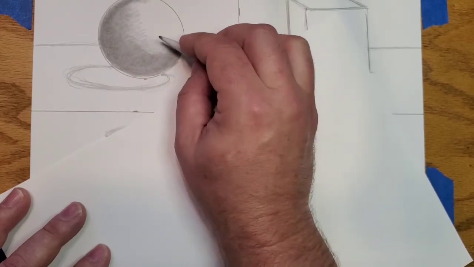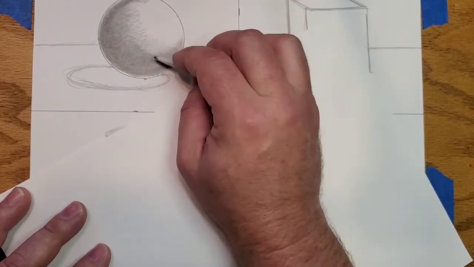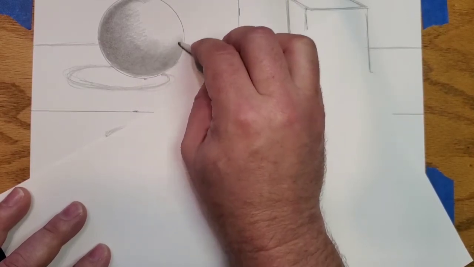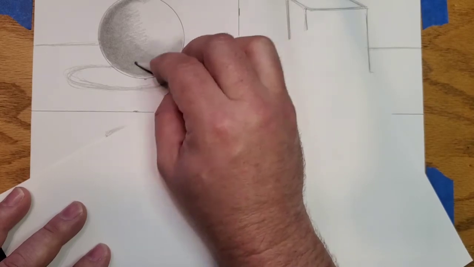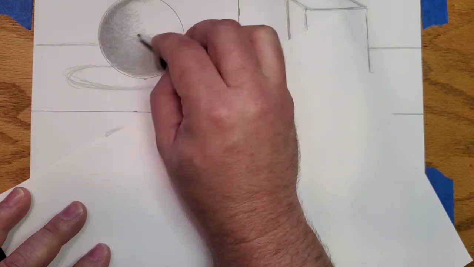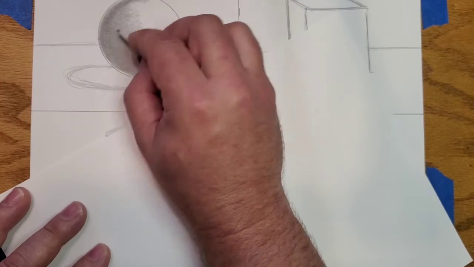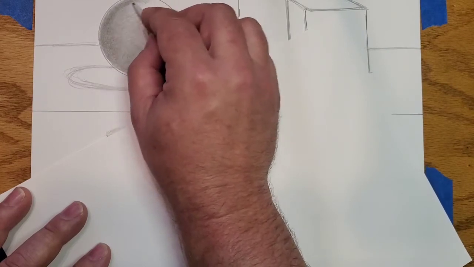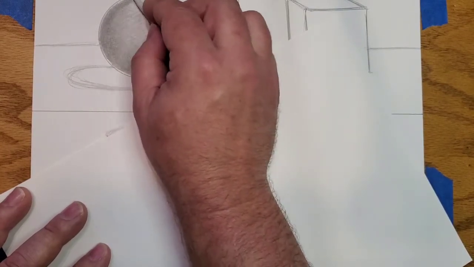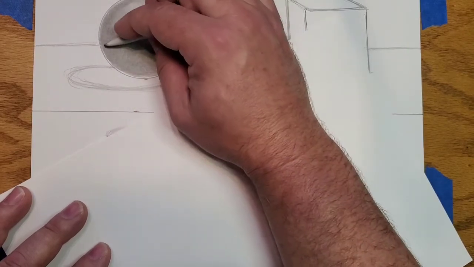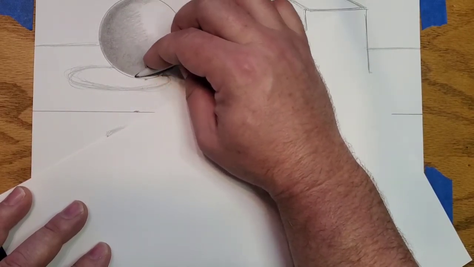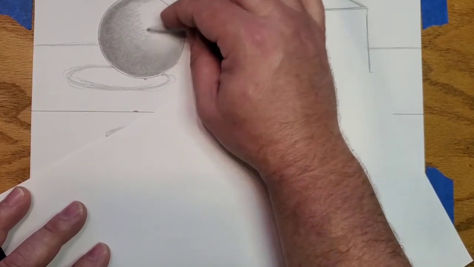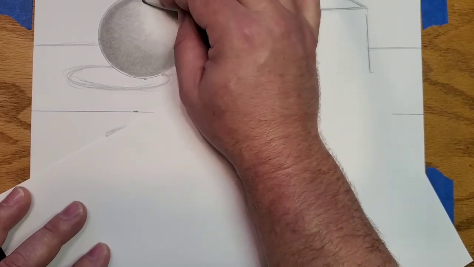Once I get to the lighter area, again, I don't want to just keep going. I'm going to do what's called feathering. And feathering is just moving your pencil or blending stick in one direction, and I'm pulling that value into the light area. One direction only. And I've left this tiny line of reflected light all the way around my form.